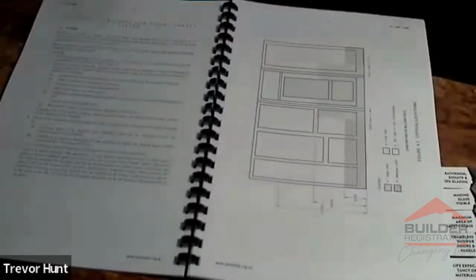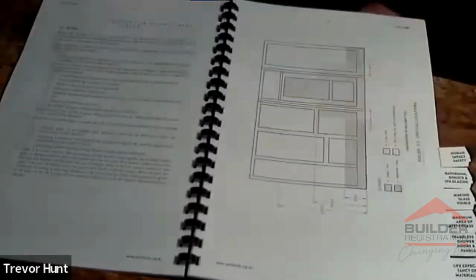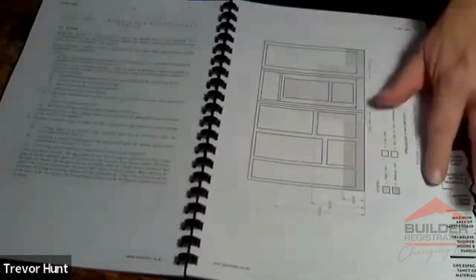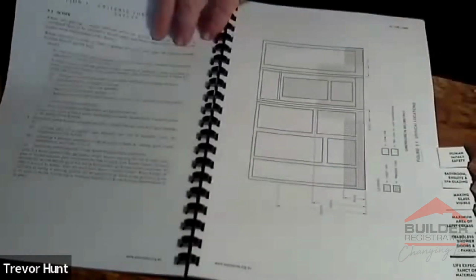So that is going to be over here on page 61 for human impact safety. So this is talking about where our grade A safety glass is supposed to be. So we've got that. And next one is our minimum thickness for glass. So that's page 61.